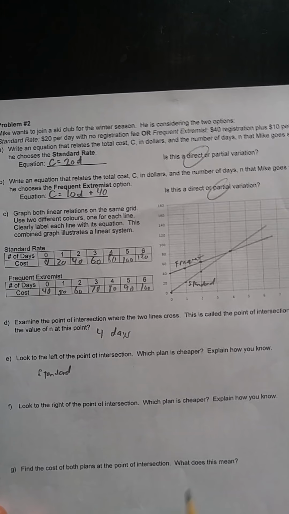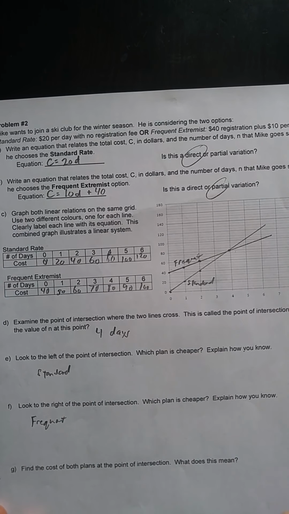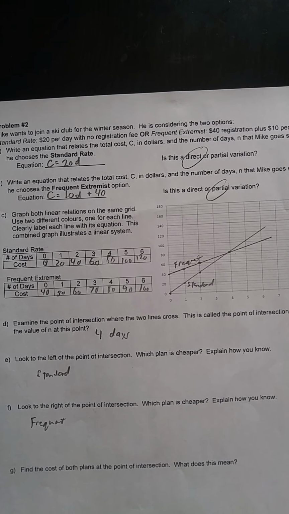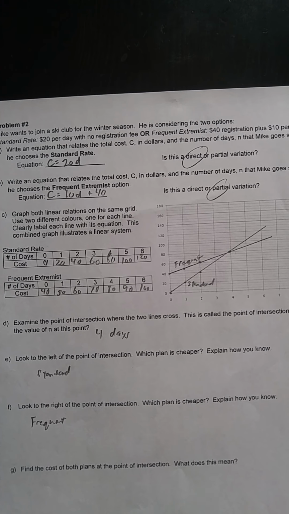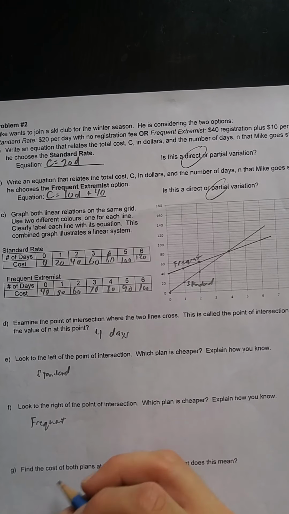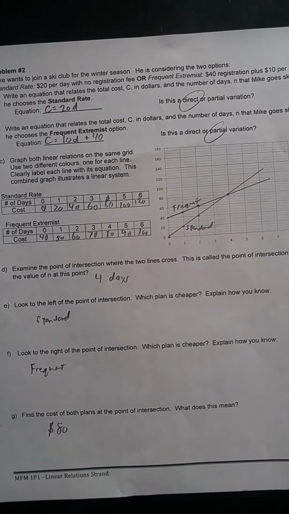Look at the right. Which plan is cheaper? It's the frequent. How do we know? Because the standard line is above it, and frequent is lower, so frequent costs less. Find the cost of both plans at the point of intersection. What does it mean? So it intersects at 4 days, and both $80. It means if you go for 4 days, both plans will cost the same amount. Okay, so that's 4.10.